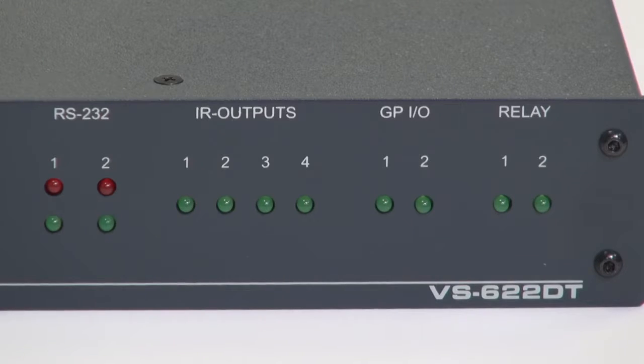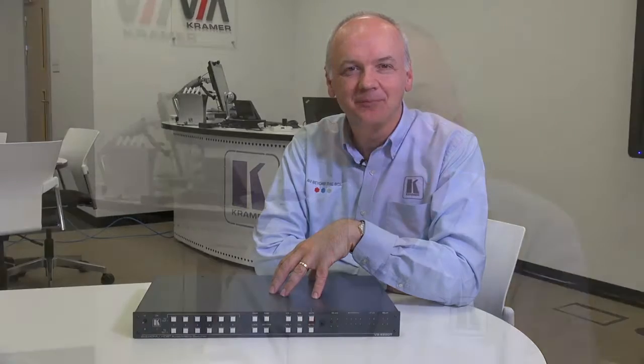Hi, I'm Nick Moore, and this is the new Kramer VS622DT. The VS622DT is a 6x2 matrix switcher for HDBaseT and HDMI. It also has Kramer Maestro room automation built in.